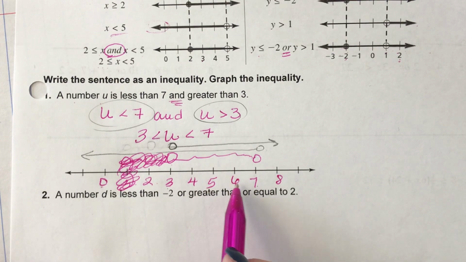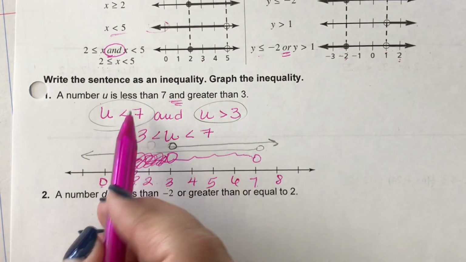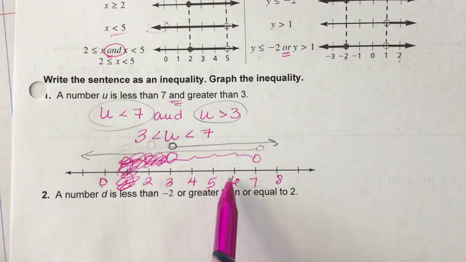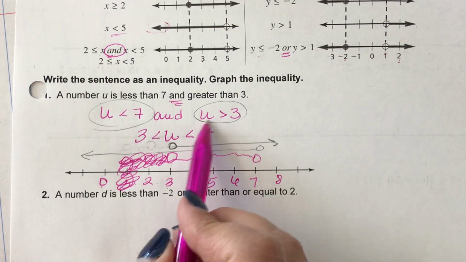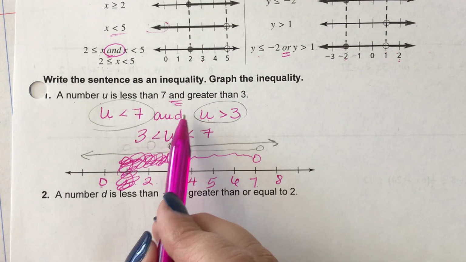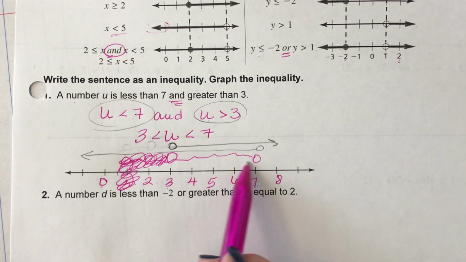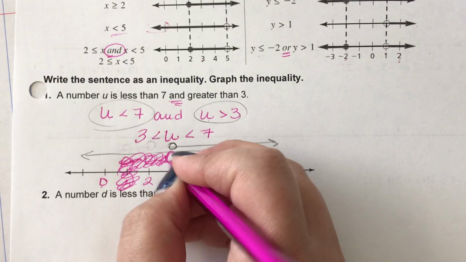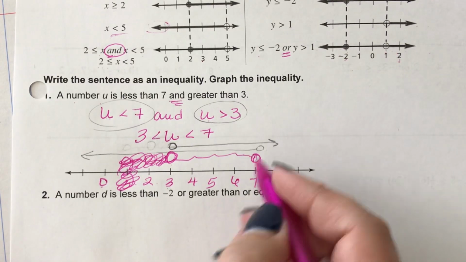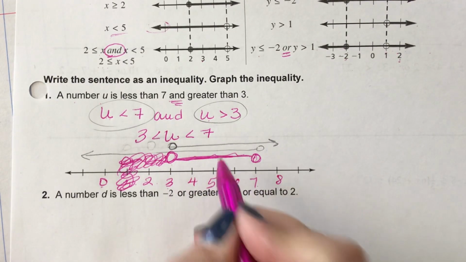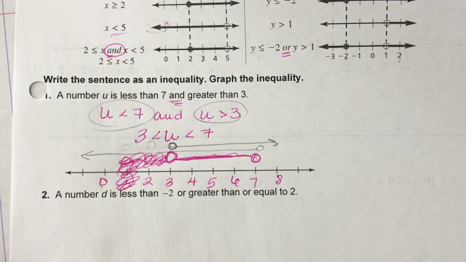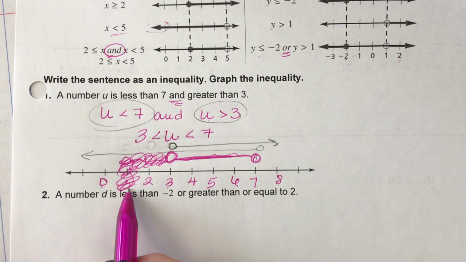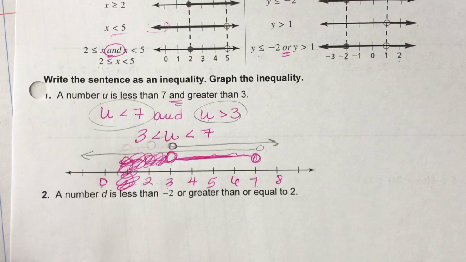But all of these numbers, you could test a point, like pick 6, plug it in here, it should work. And then plug it in here, and it should also work. It should make both of them true. In an AND statement, we only want this region right in here that makes both inequalities in the compound statement true. So we're looking at just this, okay? All right, moral of the story, always number your lines properly.